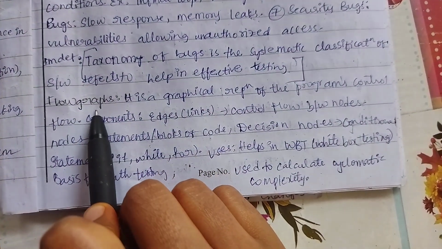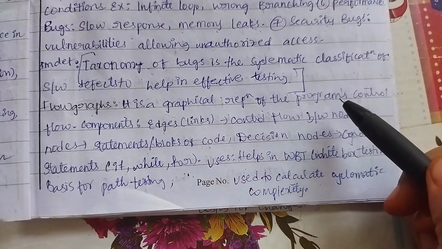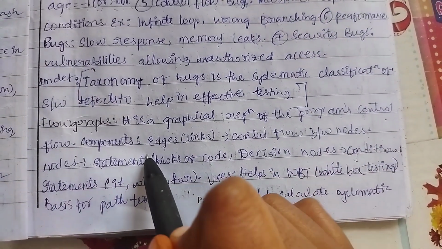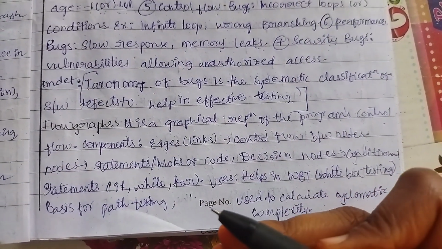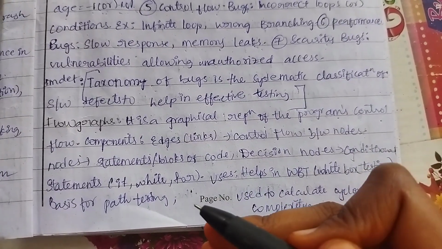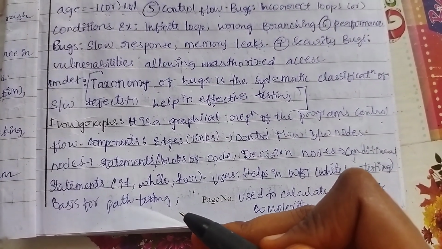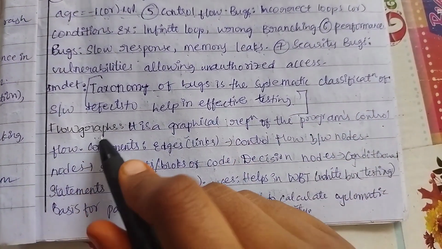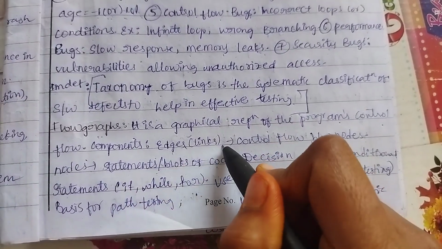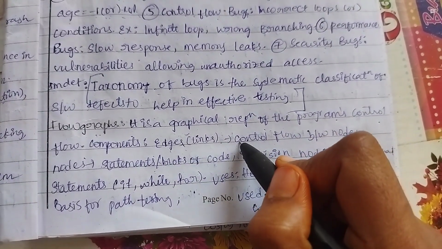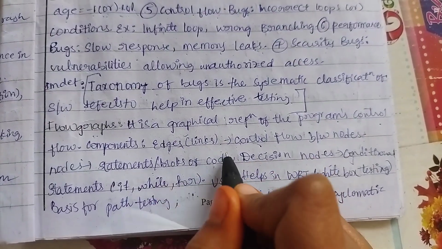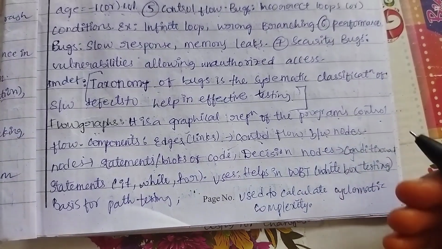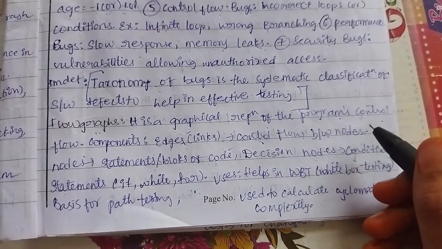Next concept, flow graphs. This is a graphical representation of programs. In case of control flow, the components we use are edges, blocks, nodes, decision nodes, and statements. Edges are used for linking between two vertices or two points, showing control flow between nodes.